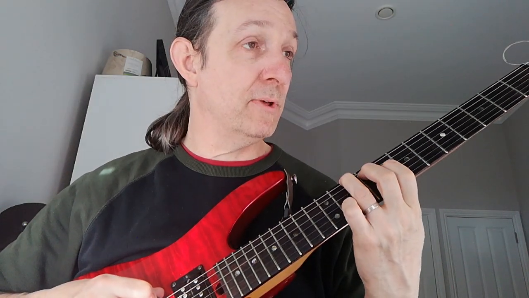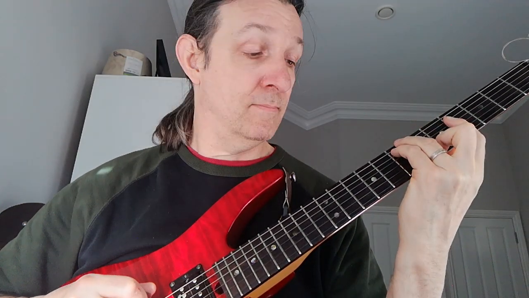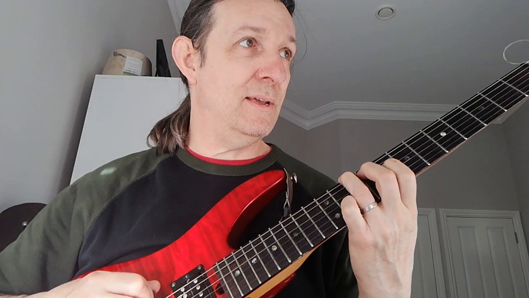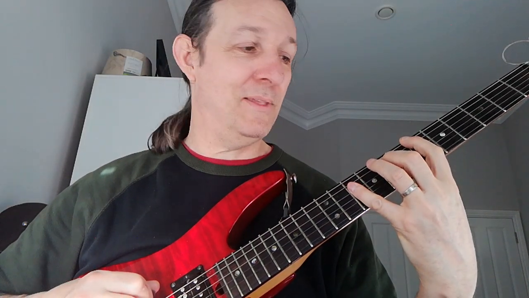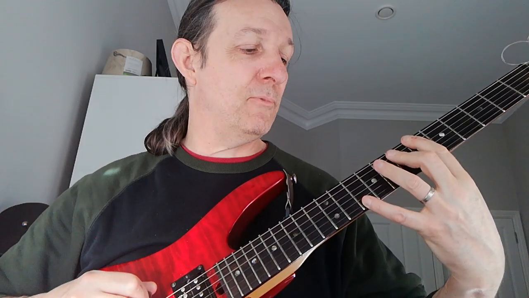We can resolve to an E major as well. That's no problem. And then we can resolve. We did the G, and we need a B flat. It sounds nice resolving that way as well. So those are the dominant sevens with the double alterations.